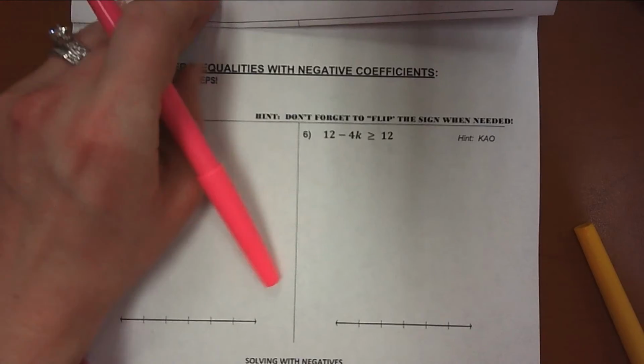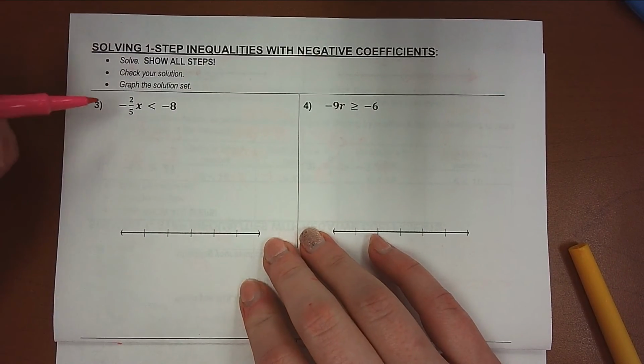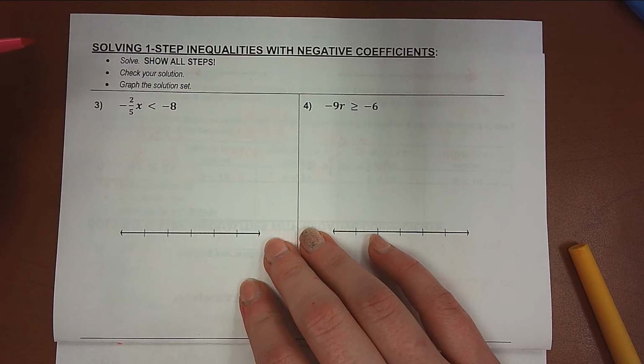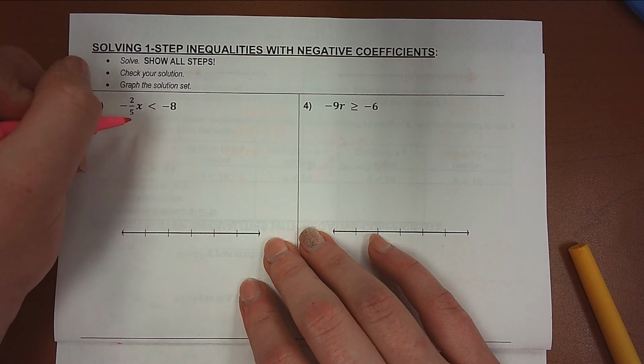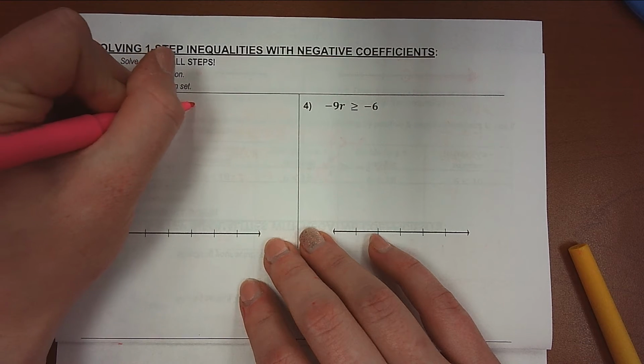So we keep going with these one-step inequalities at the top of the next page. Here I have negative 2/5 x is less than negative 8. The inverse of multiplying by negative 2/5 is dividing by negative 2/5. So you can divide both sides by negative 2/5.